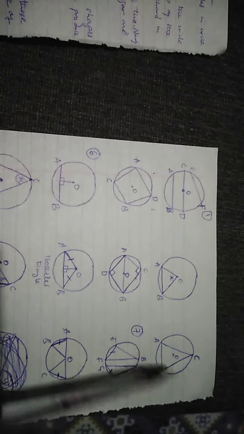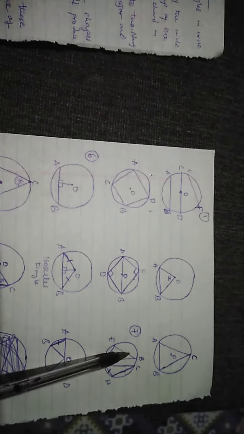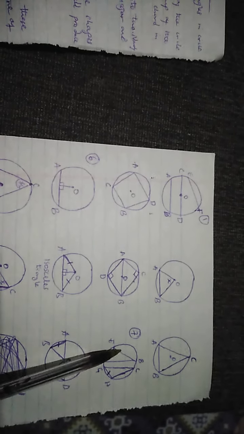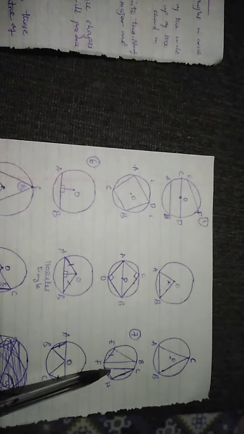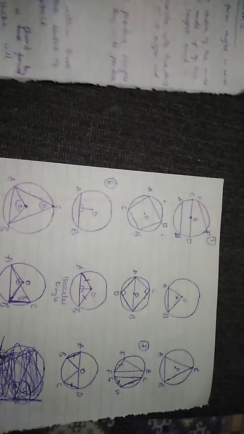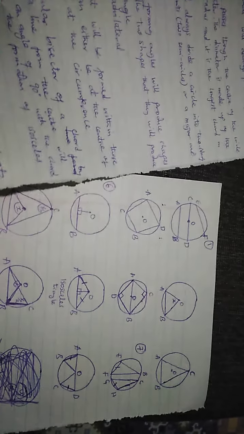Circumference simply means the edge of the circle. That is within the circle.